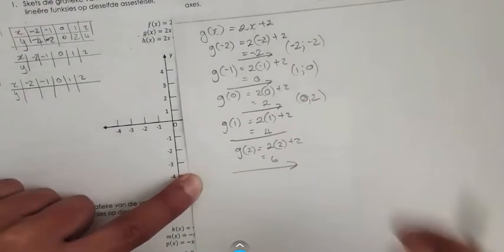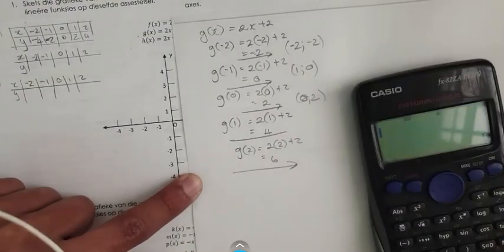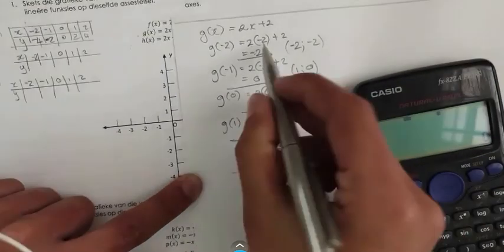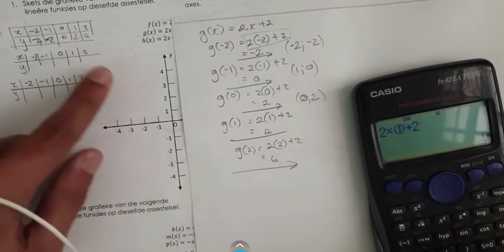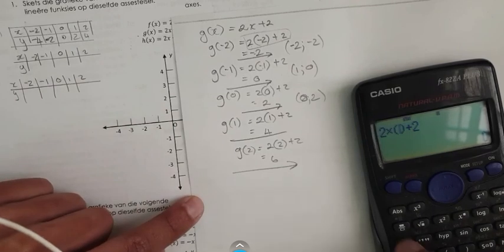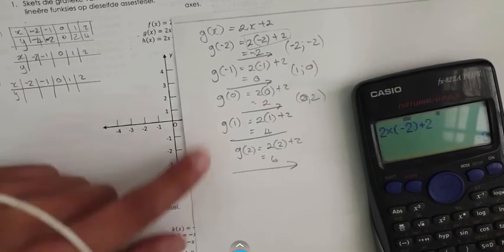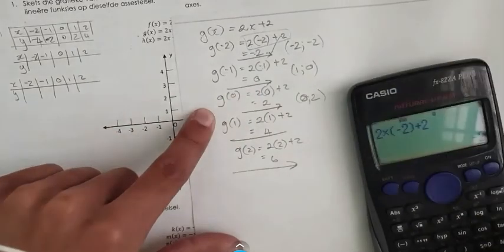So how do we check on our calculator? We simply type the function's left hand side right here. So we type 2 times bracket, the value that you're substituting, put it in a bracket like that, plus 2. What is the first value that I'm substituting? It's negative 2. So there I checked. All right, that is right. And now I check the next value.